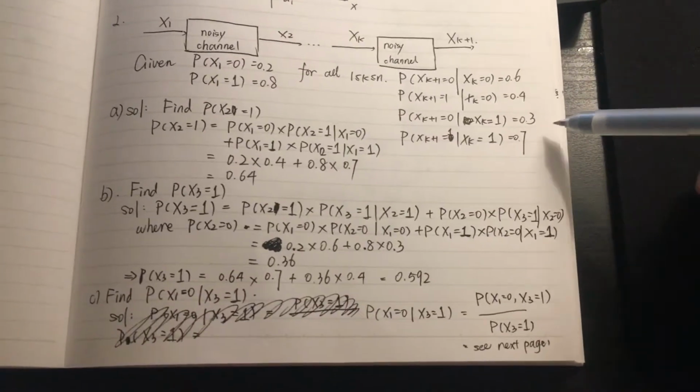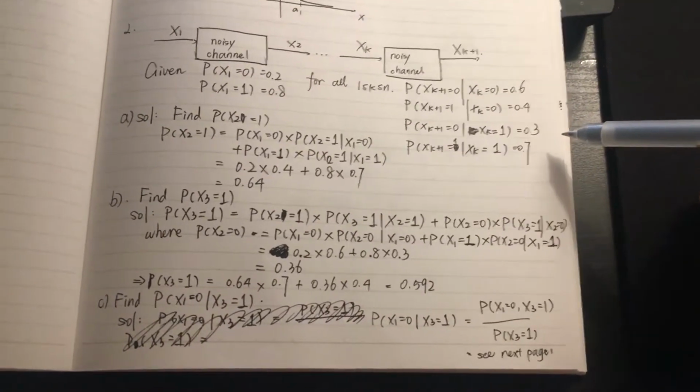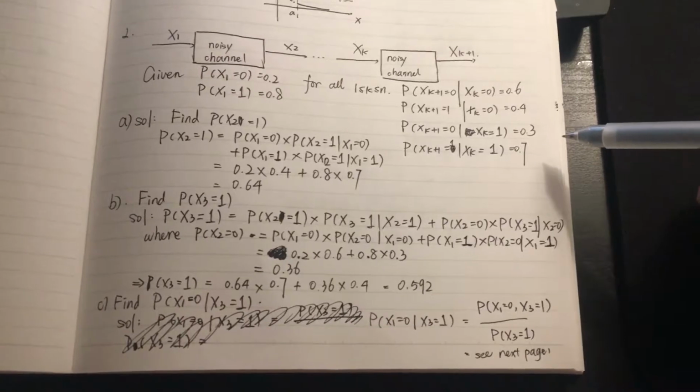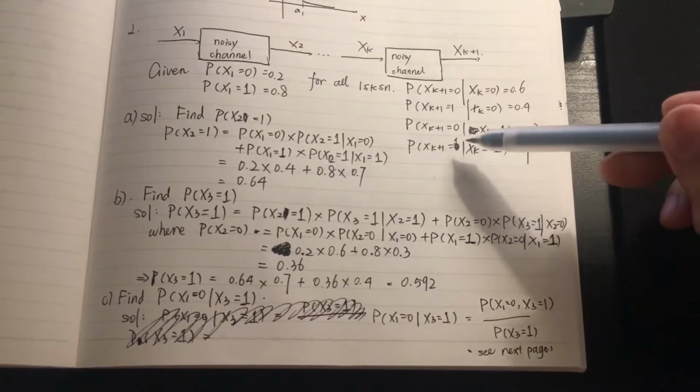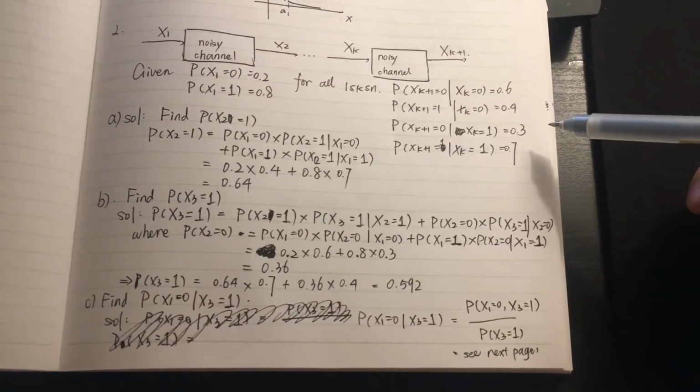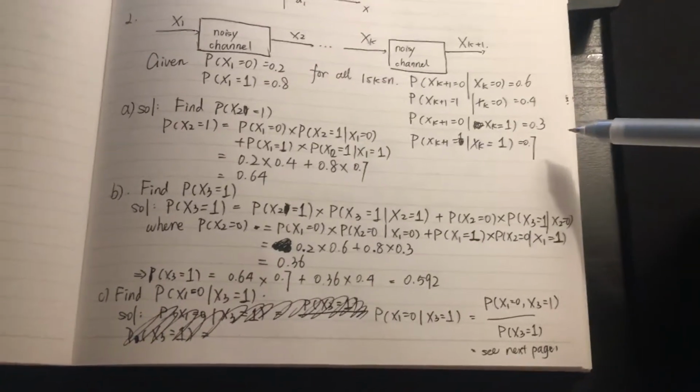And similarly, when xk equals 1, the output signals equal 0 and 1 with probabilities 0.3 and 0.7 respectively.